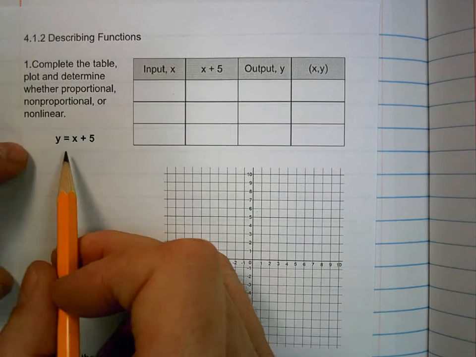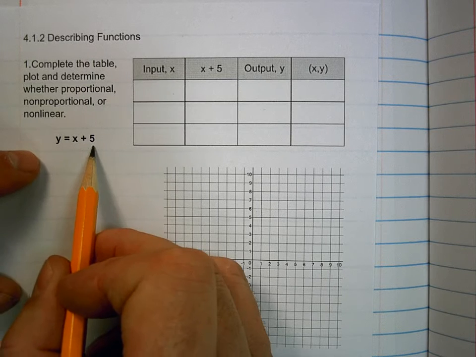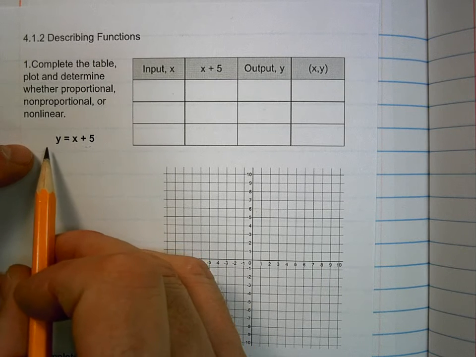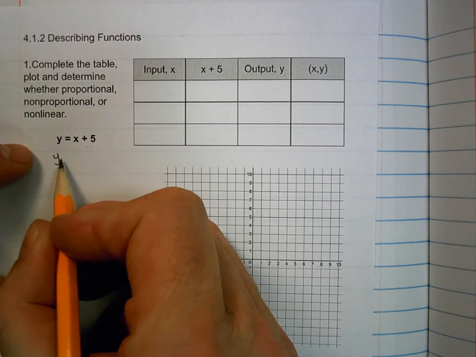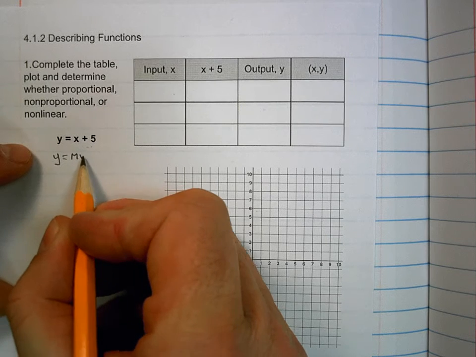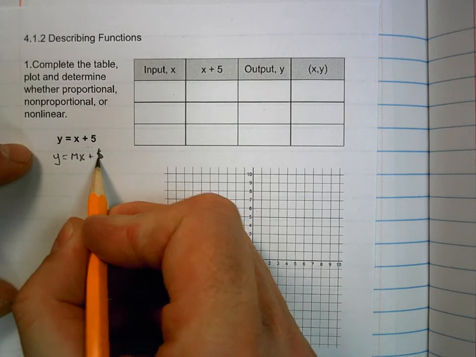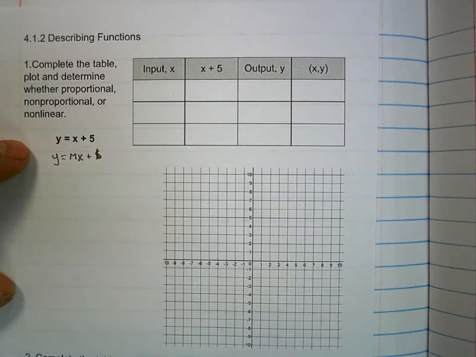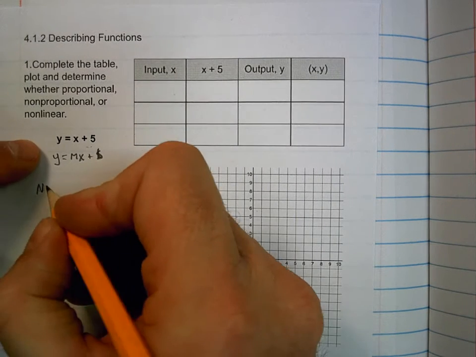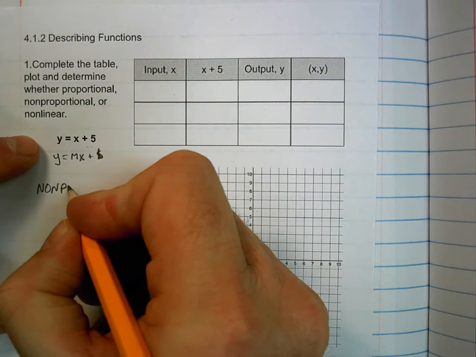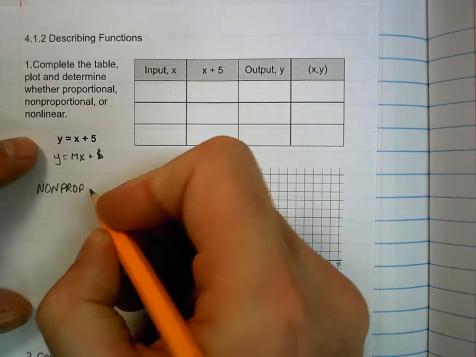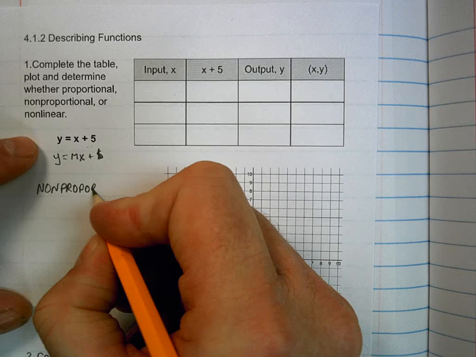Now, let's start with this. Look at this format. What equation format is this? y equals mx plus b. So, right away, can you tell me whether this is proportional, non-proportional, or nonlinear? Proportional. Does it go through the origin? Why? Because there's y equals mx. It's non-proportional. We can say that right off the bat without doing any work at all.